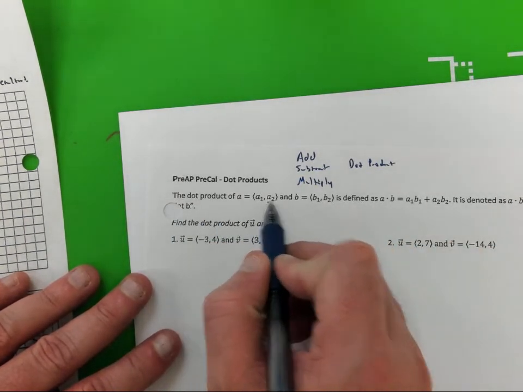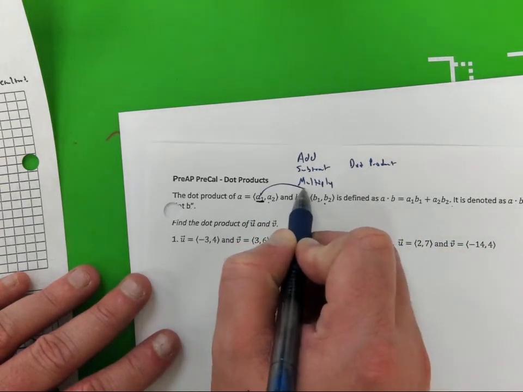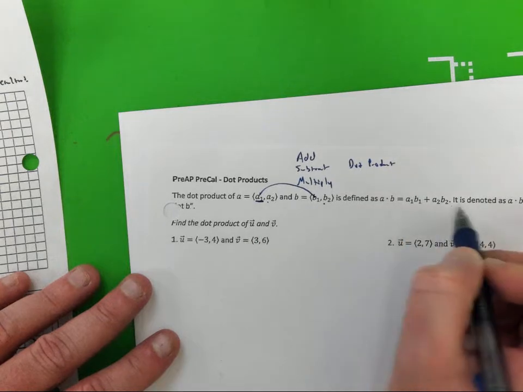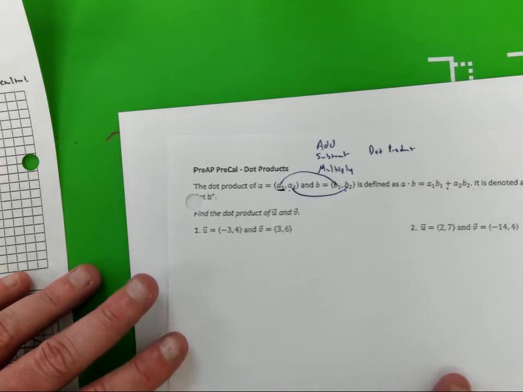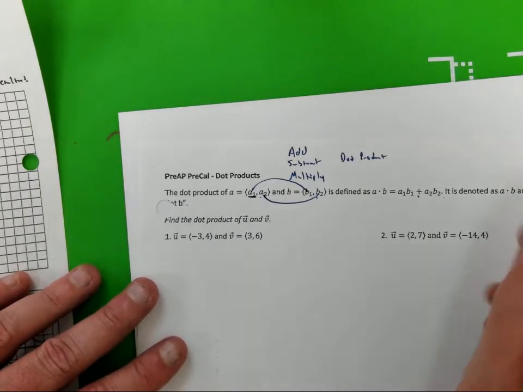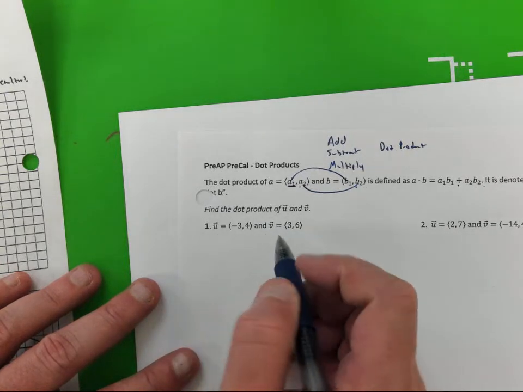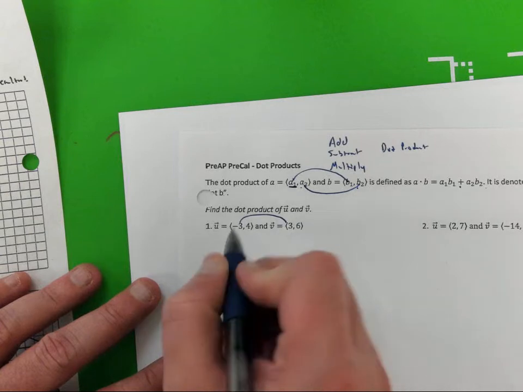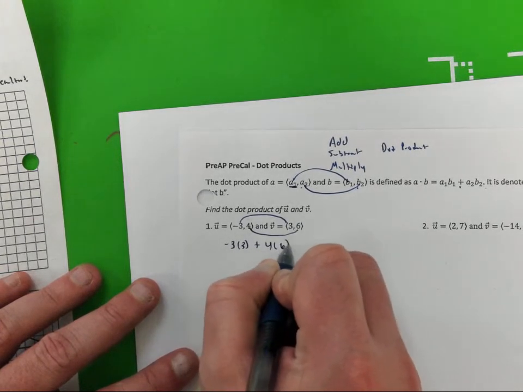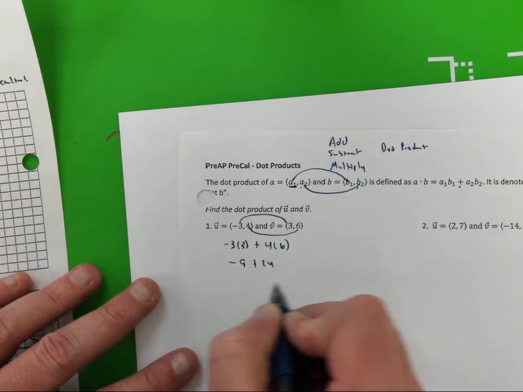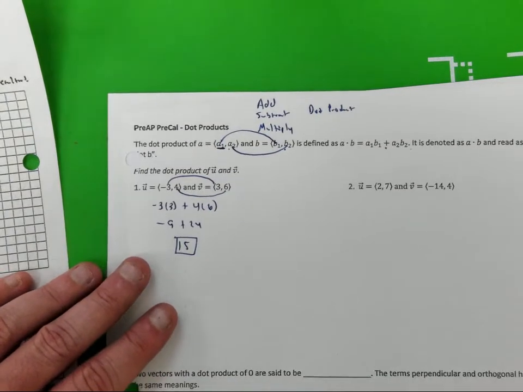The dot product of this vector and this vector is defined as this. And this is just what this means. You take your x component here, multiply it by the other x component, add, then say this y component times this y component, and you get a single answer. It is read as A dot B. So if I want to find the dot product of U and V, U dot V, this is how I do it. Multiply negative 3 times 3, plus 4 times 6. That gives me negative 9 plus 24, and that is 15. That is my answer. That's the dot product.